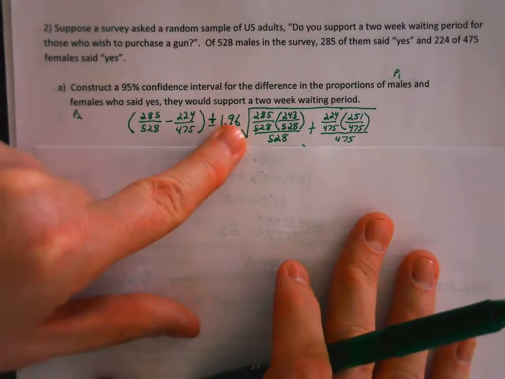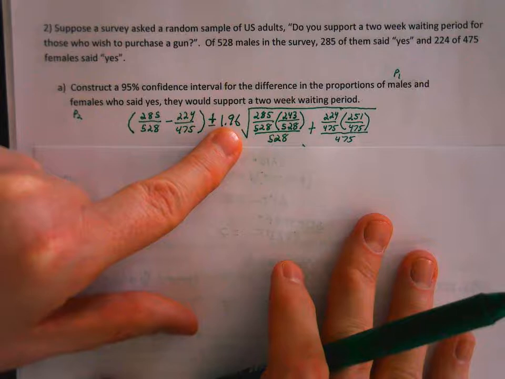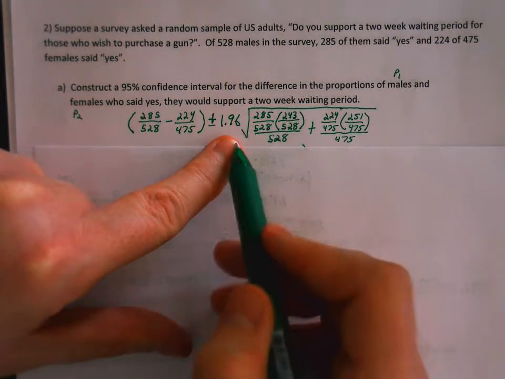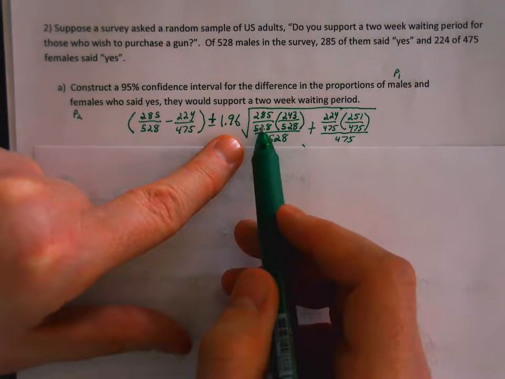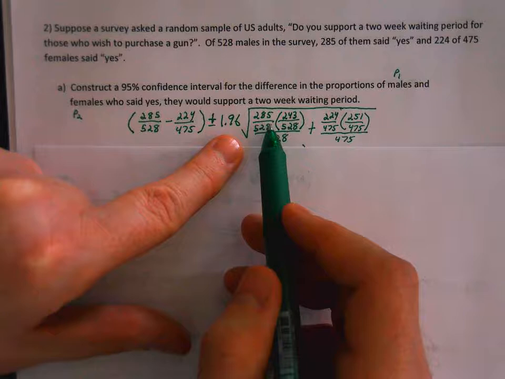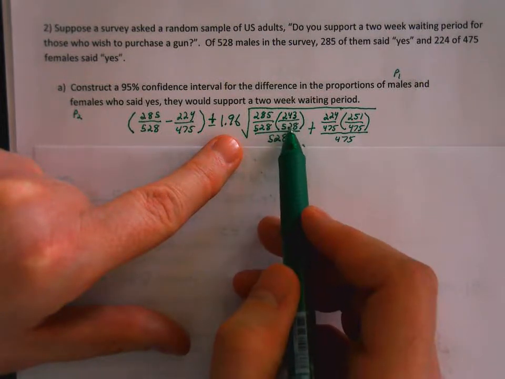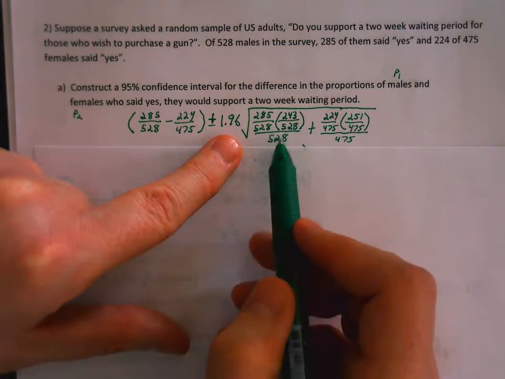And then plus or minus the Z star. For a 95% confidence interval, your Z star value is always 1.96. Then the 285 out of 528, that's your P hat 1. Q hat 1 is the complement of that, so you take 528 minus 285, and that gives you the 243 out of 528, divided by n1, 528.